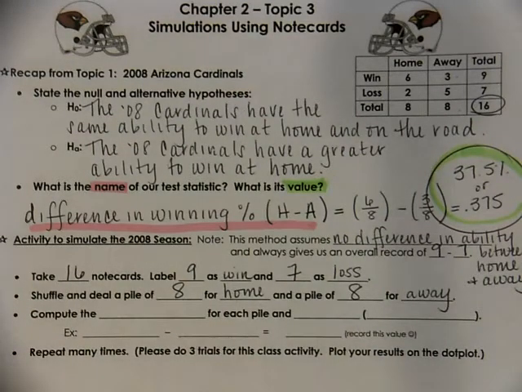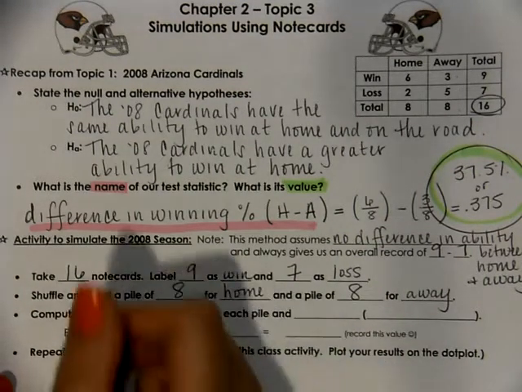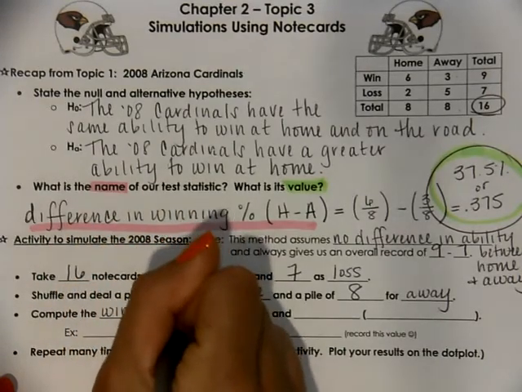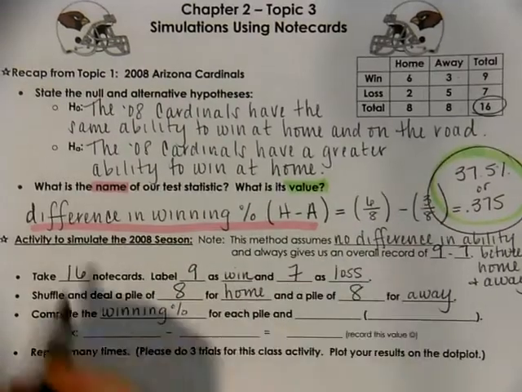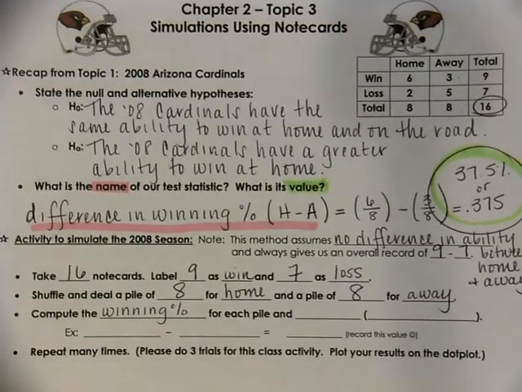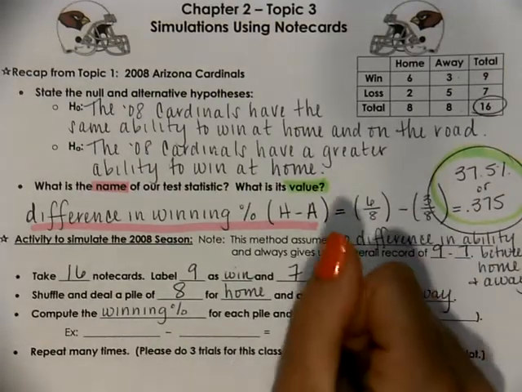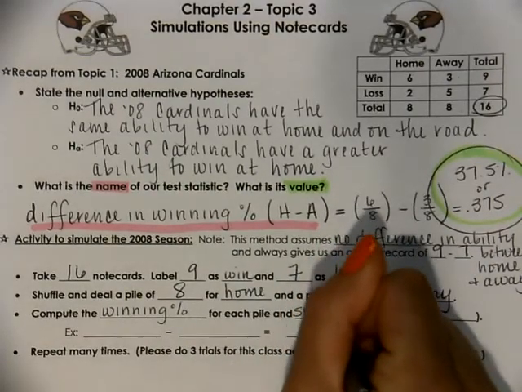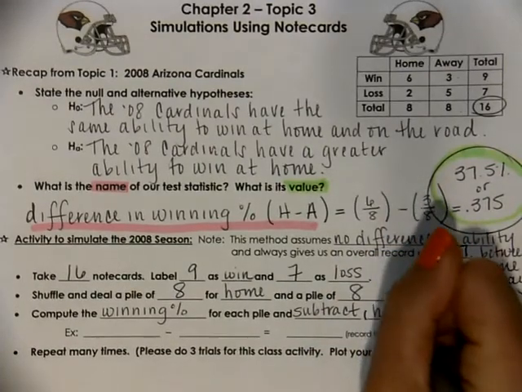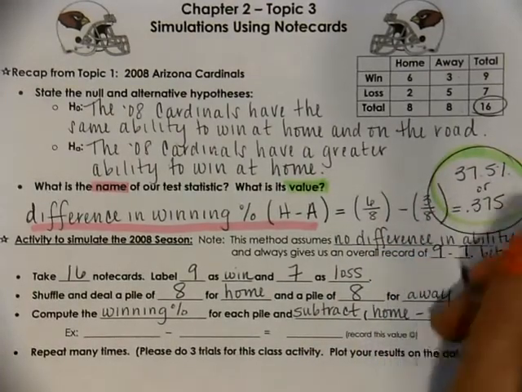Now, for each pile individually, you would calculate the winning percentage. And remember, we want the difference. In mathematics, difference means subtraction. So you'd calculate the winning percentage for each pile and subtract. And we'd be subtracting home minus away.